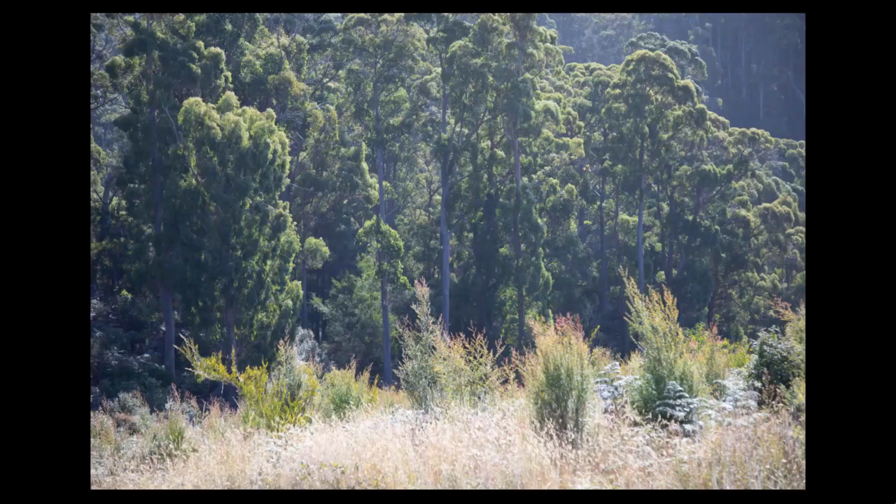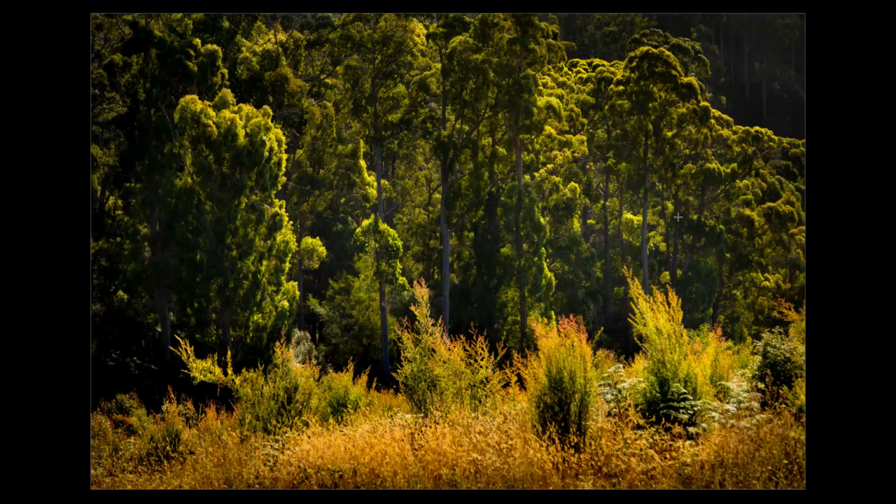Now as I switch back to the original image again, if we just think about what's causing the gap between this and the image we've created, well, it's partly to do with the fact that we're shooting RAW, and all RAW files need a fair degree of manipulation.